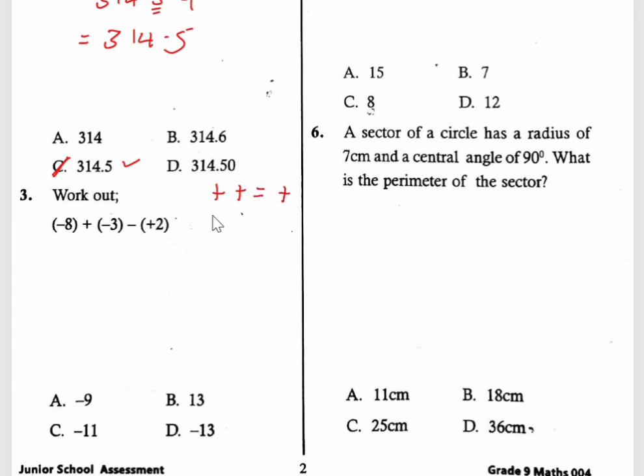When you have a negative sign followed by a negative sign, it equals a positive sign. What do I mean by this? If you have 7 minus minus 2, you can see these two negative signs are following each other, so we put a plus. So this is 7 plus 2, which is 9.